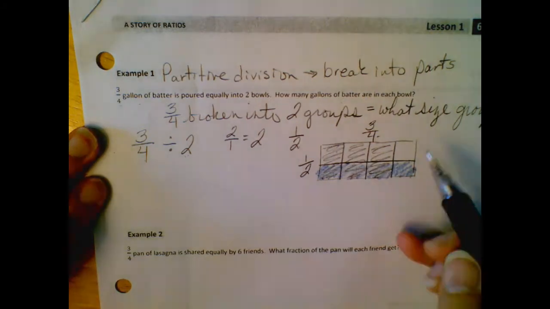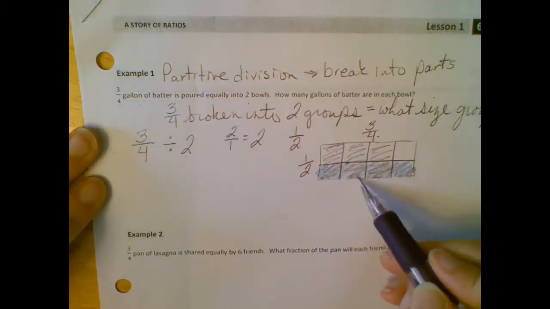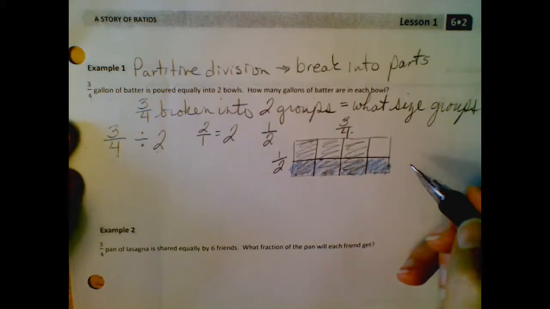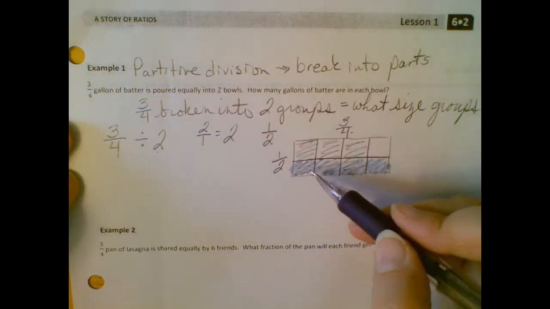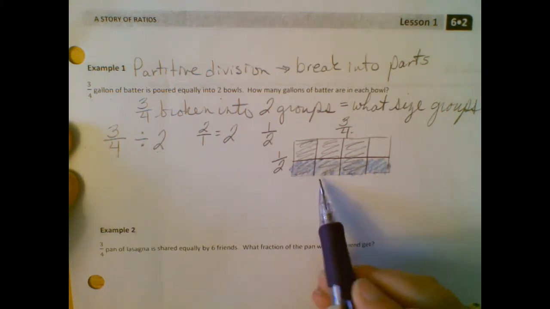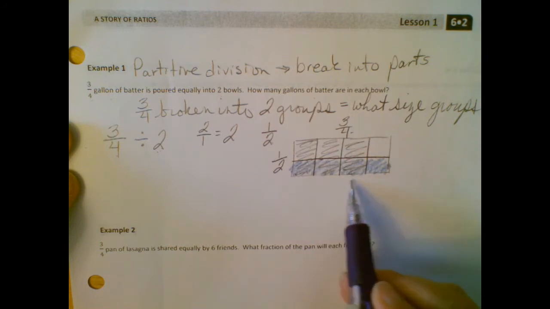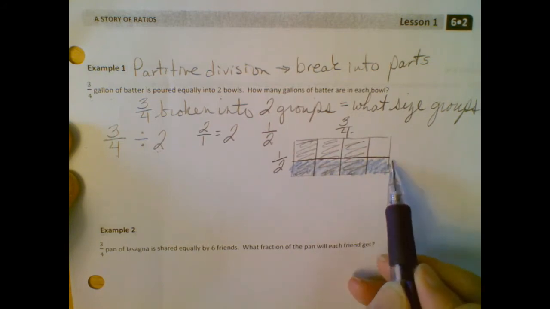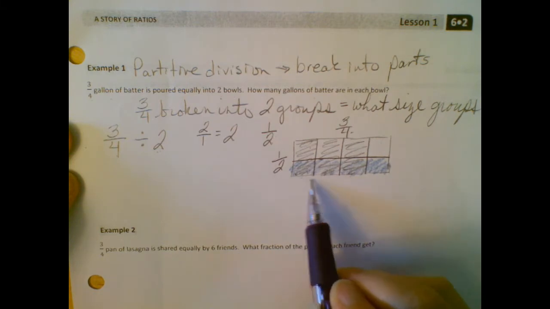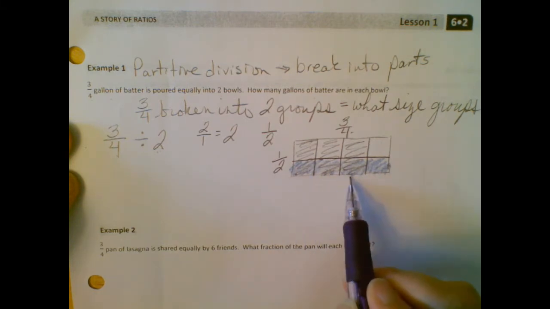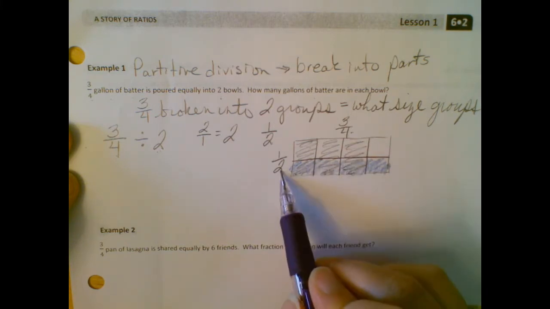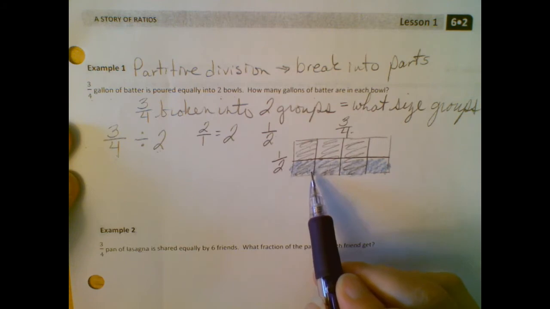So I now have 1, 2, 3, 4, 5, 6, 7, 8 total parts, and 3 of these parts are inside the half and inside the 3/4. This part here is part of the half, but it is not inside the 3/4. So the parts that are inside the 3/4 and the 1/2, those are the parts I'm looking for.